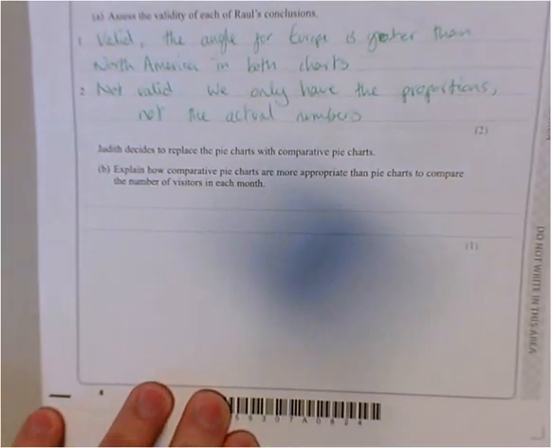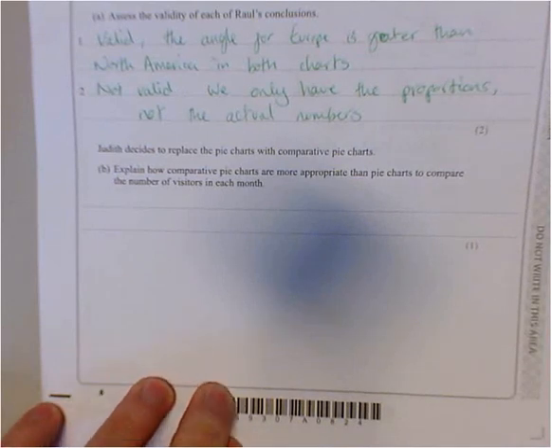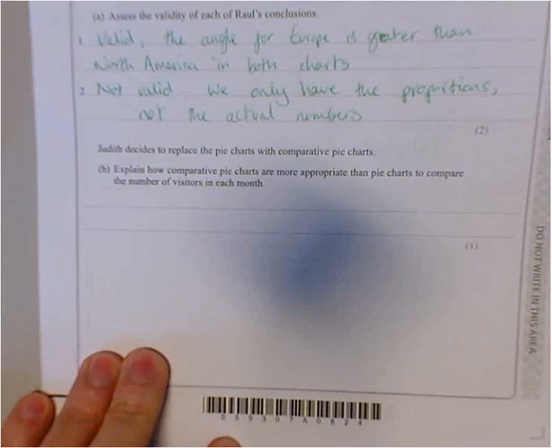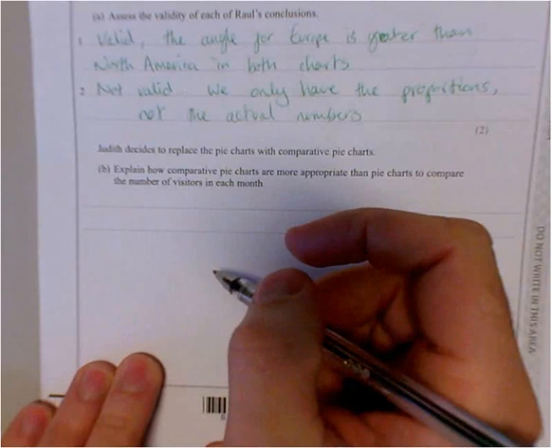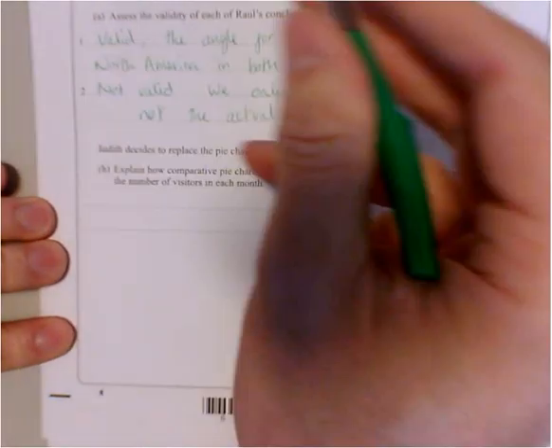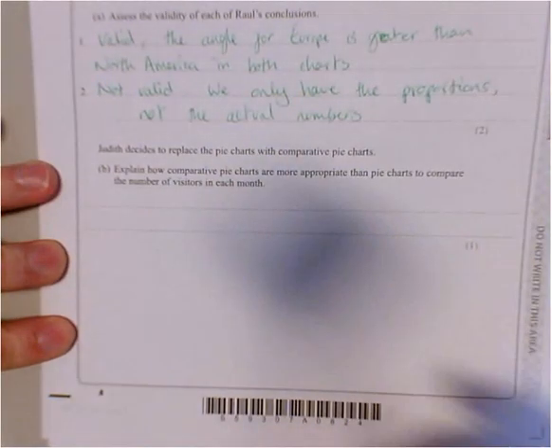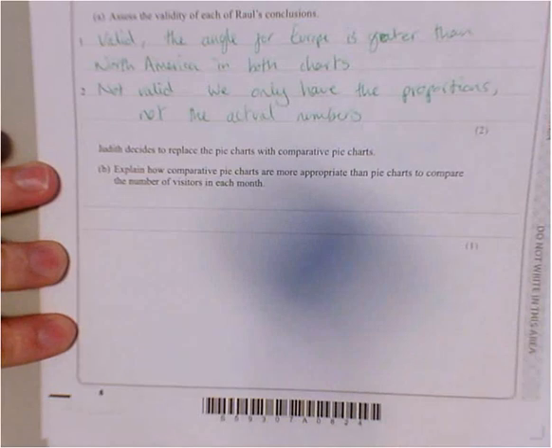Judith decides to replace the pie charts with comparative pie charts. Explain how comparative pie charts are more appropriate than pie charts to compare the number of visitors in each month. Now, a comparative pie chart has different areas to represent the total number of frequency. So, whereas the pie charts are at the top of the page, you are just comparing proportions. Because comparative pie charts have different areas, we can compare the frequencies.